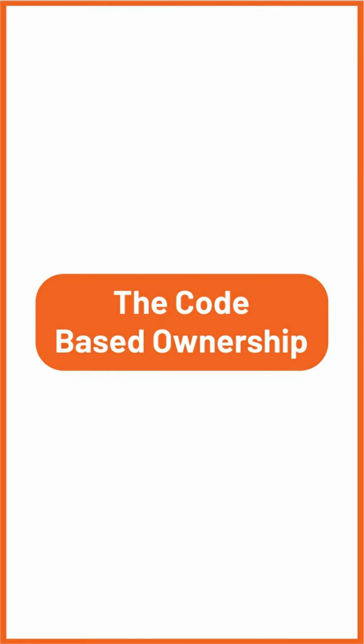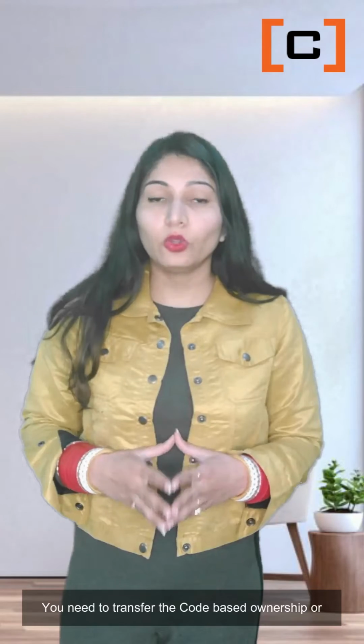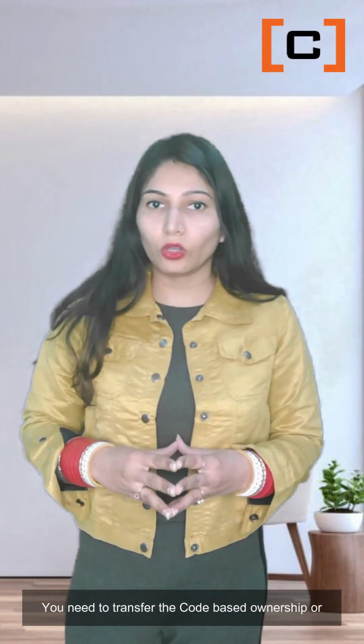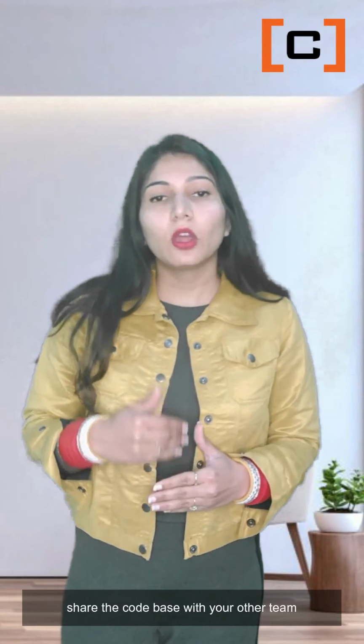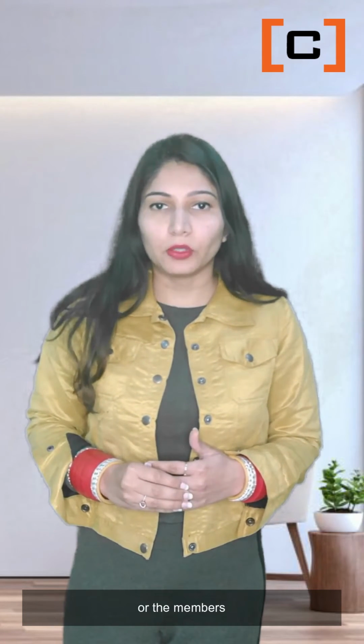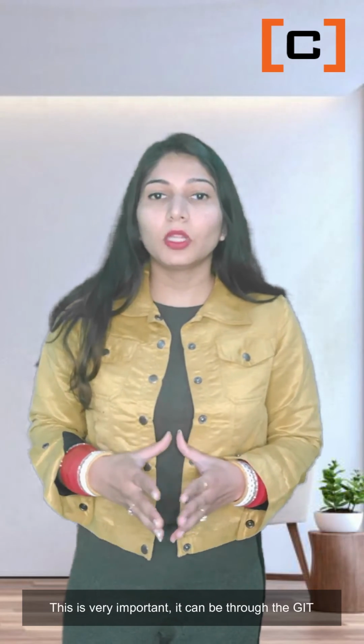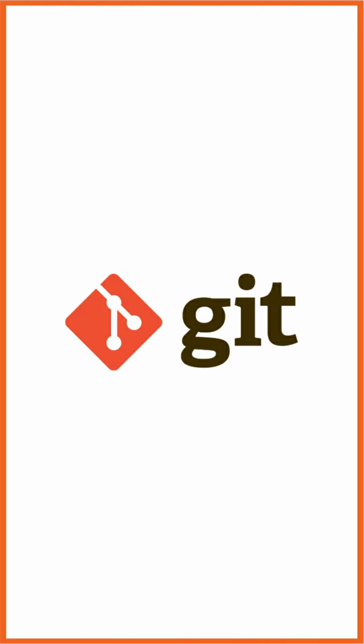Number three is the code base ownership. You need to transfer the code base ownership or share the code base with your other team or the members. This is very important. It can be through Git or any other systems.